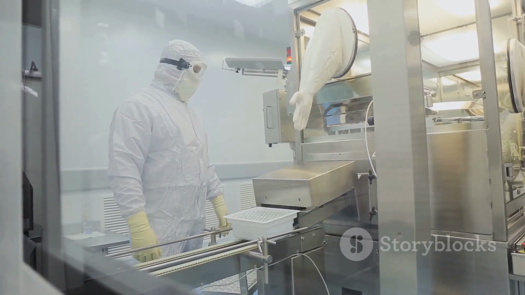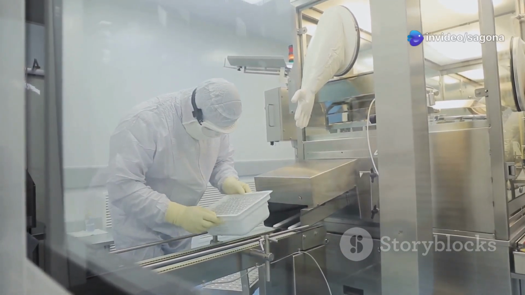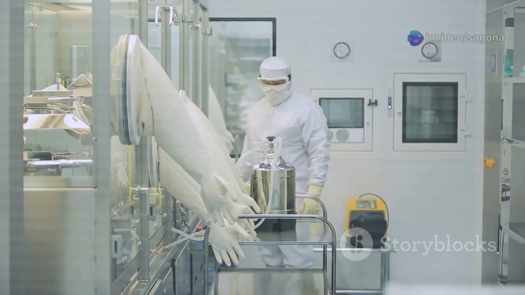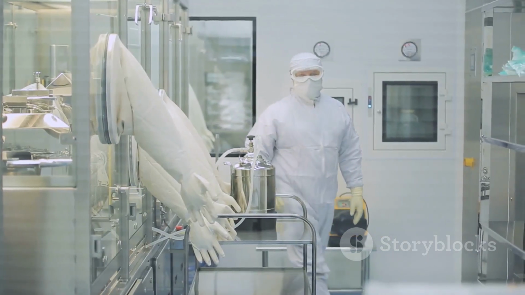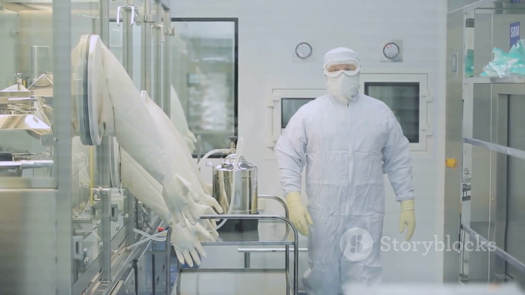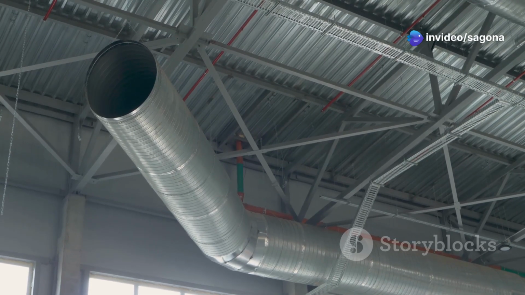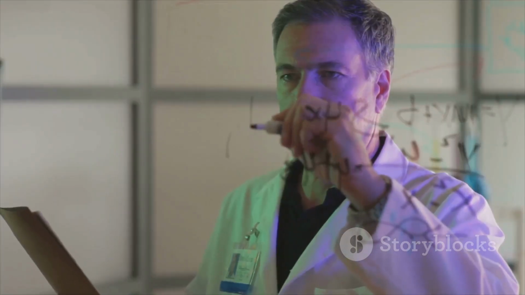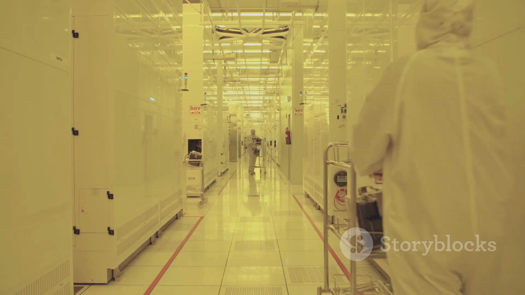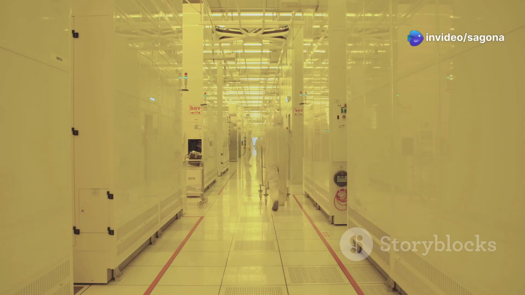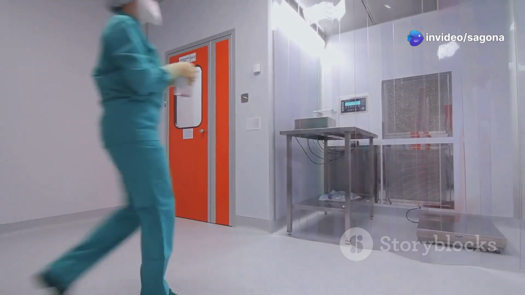So why does this matter? Well, in the world of making medicines, keeping things clean is not just a good idea. It's everything. We need to make sure that no nasty germs, dust, or other tiny particles get into the medicines that people will eventually use. To do this, we use differential pressure to control which way the air moves. Air always wants to move from an area of high pressure to an area of low pressure. It's a fundamental rule of physics. By controlling this, we can make sure air flows out of our super clean rooms rather than letting dirty air flow in. It's like having an invisible guard at the door.